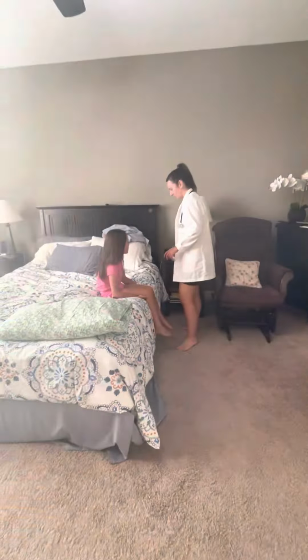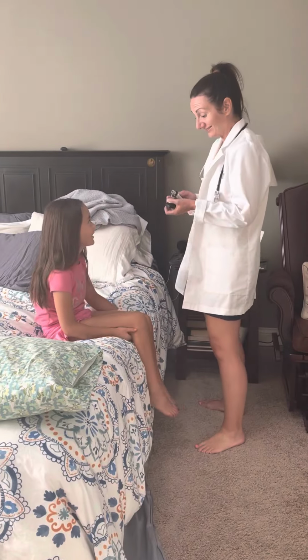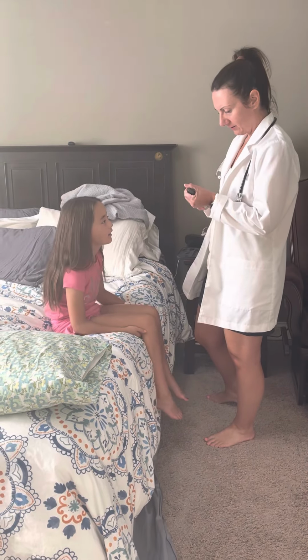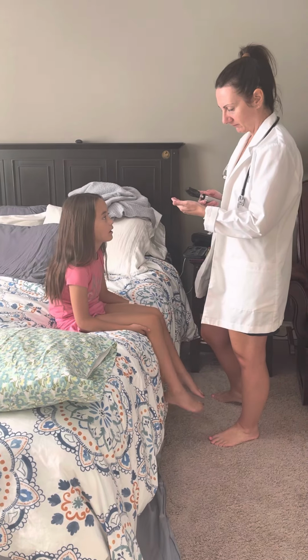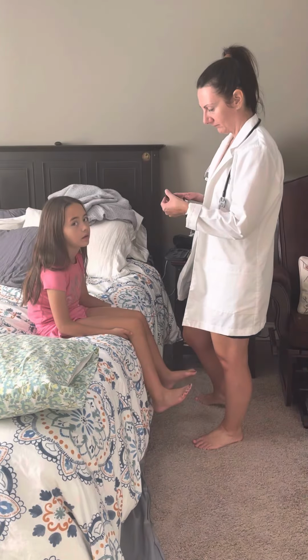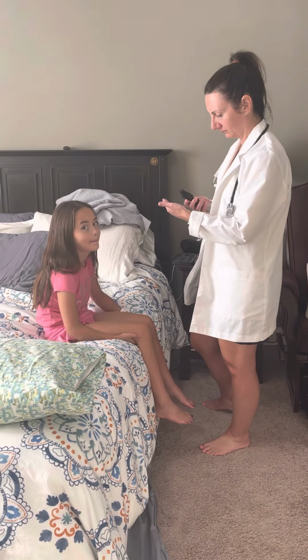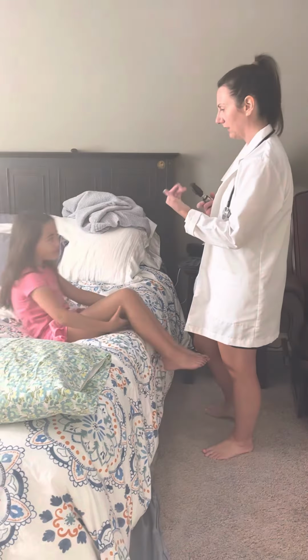And then we would take the otoscope and put it together. Okay. Sit up, honey.